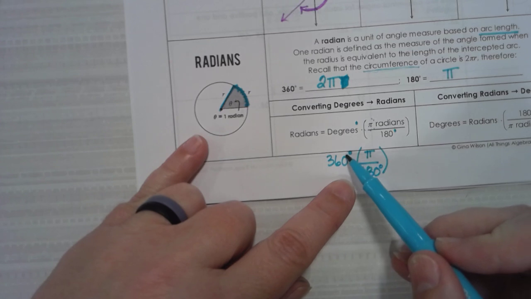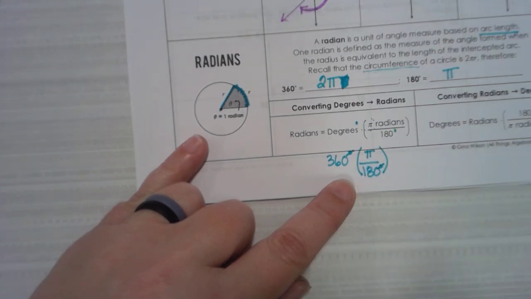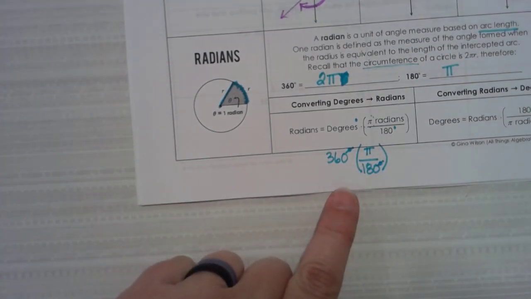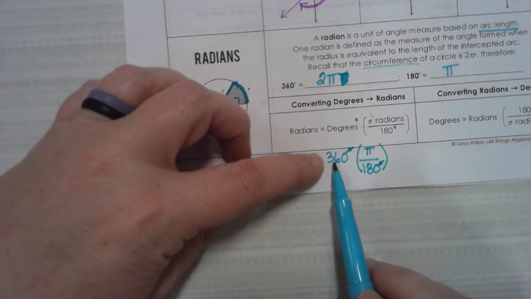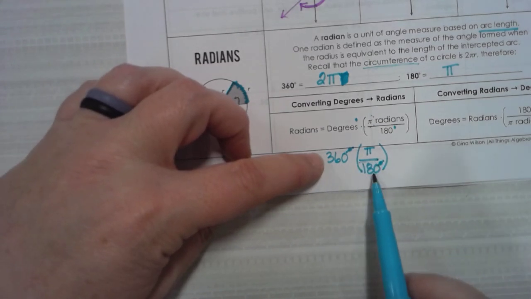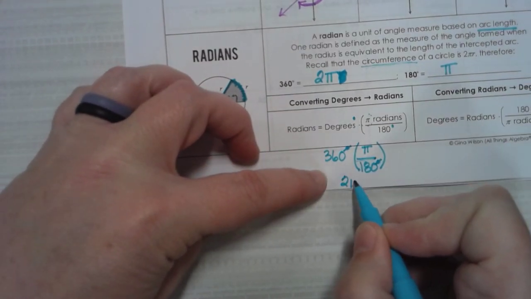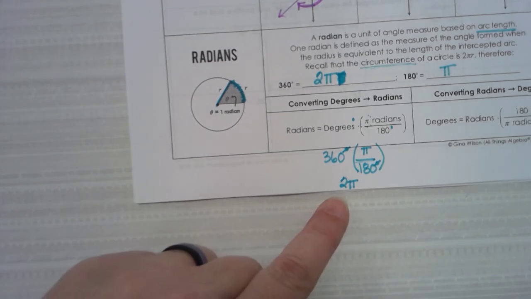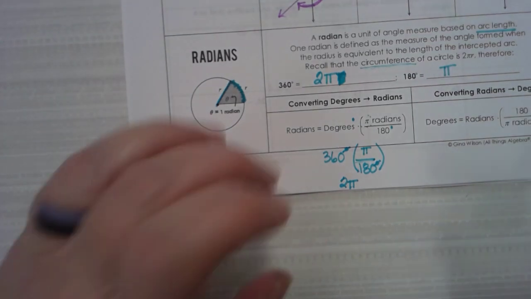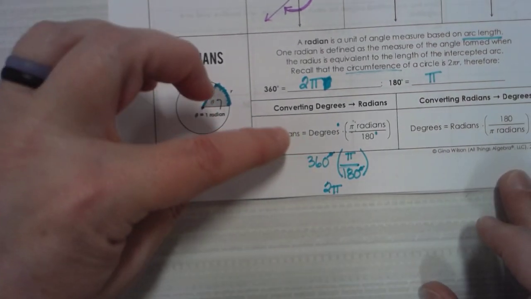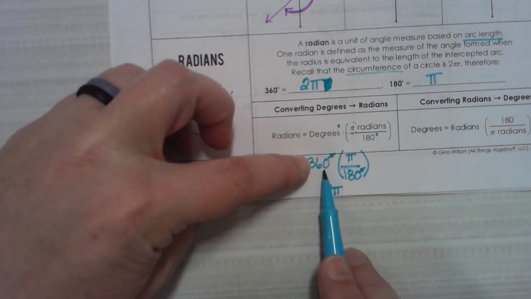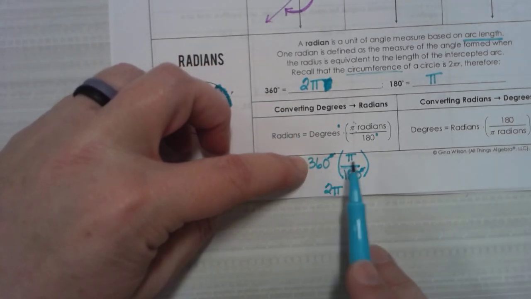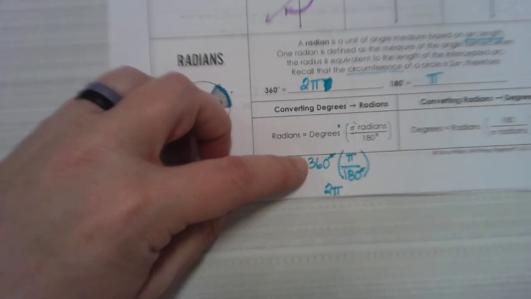So these degree symbols are going to cross out. They're going to cancel, and we're going to be left with pi in our answer, okay? And then 360 divided by 180 leaves us with 2 pi, right? We'll do some more examples of that here in a minute. So if you're starting with degrees and you want to put it into radians, you want pi on the top and the 180 on the bottom.